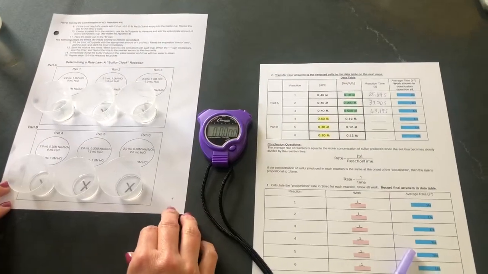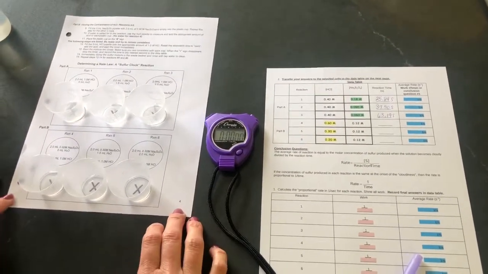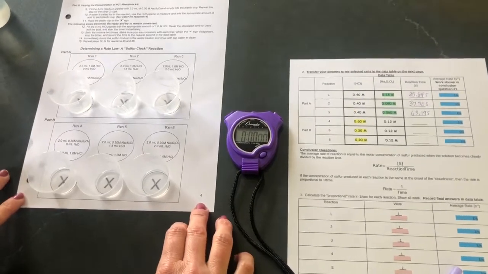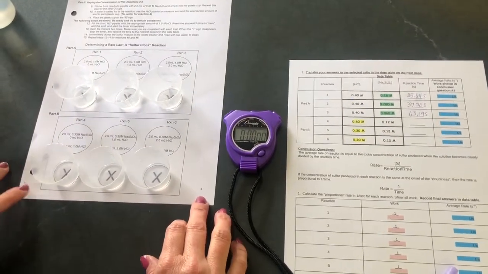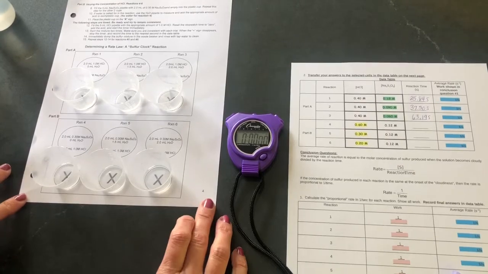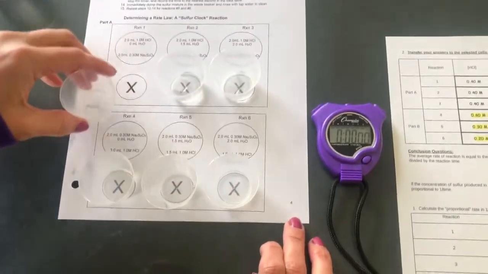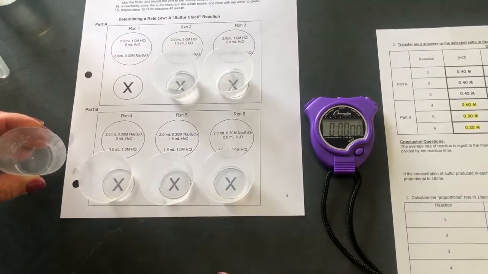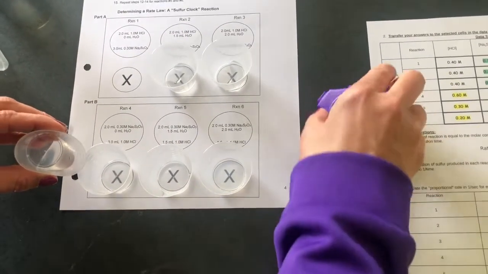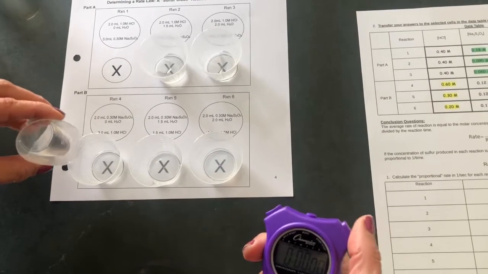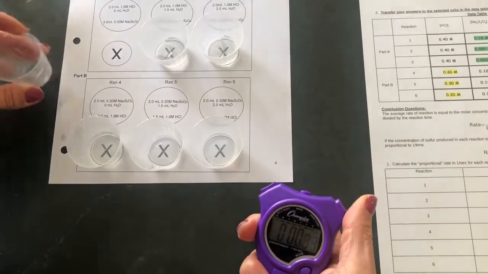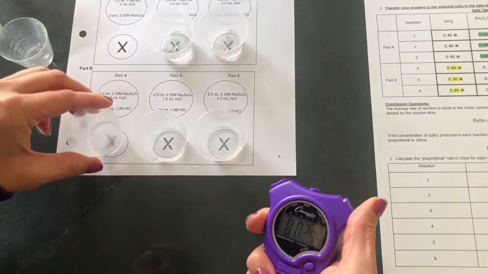Okay, now we're going to look at part B. With part B, we're now changing the amount of hydrochloric acid that we are adding to each of the solutions. So for reaction 4, I'm going to add 3 milliliters of 1 molar hydrochloric acid. And I'm going to do the same process. As soon as I add the acid, I'm going to start timing, give it a little swirl.